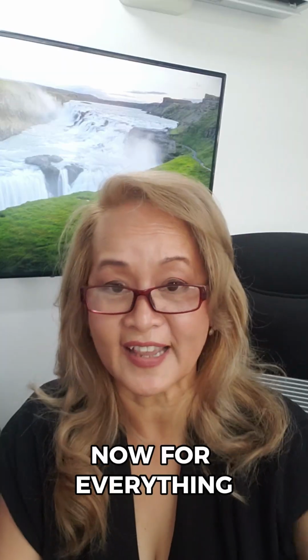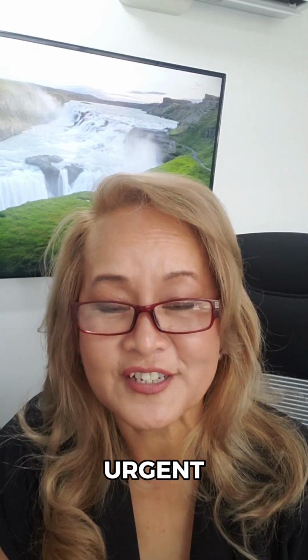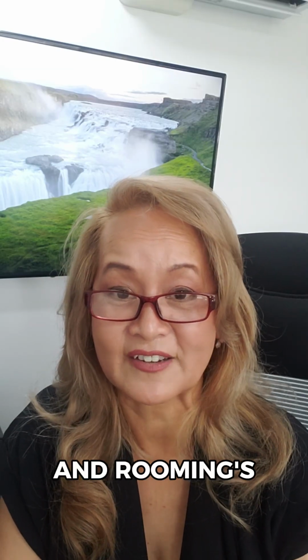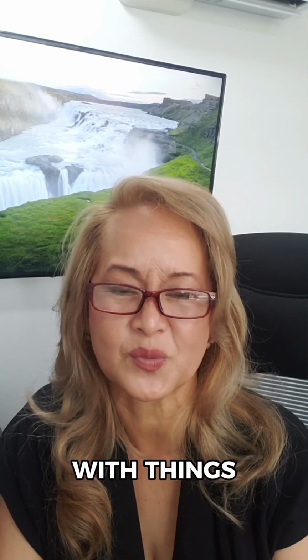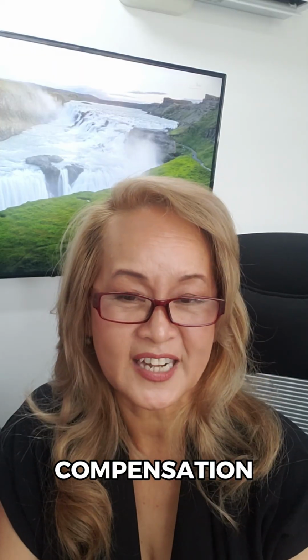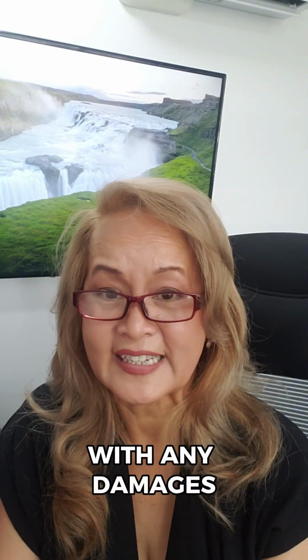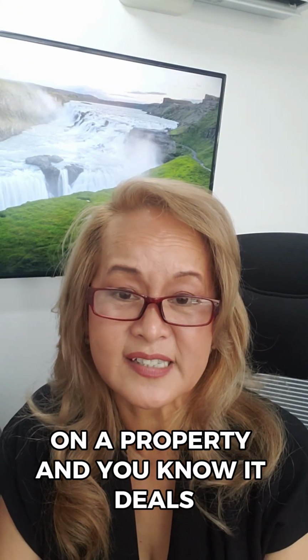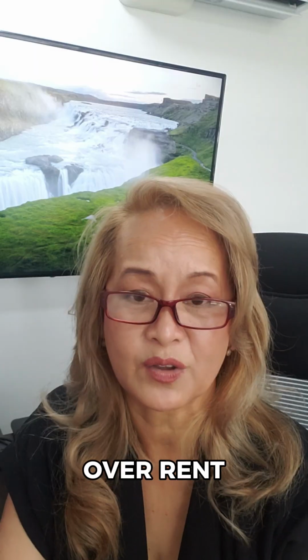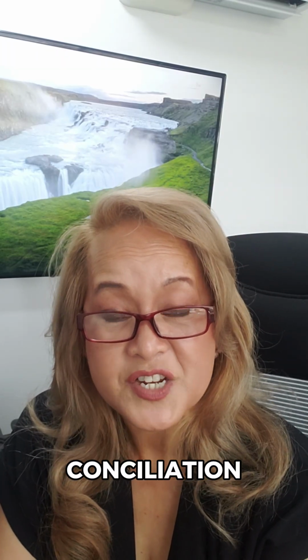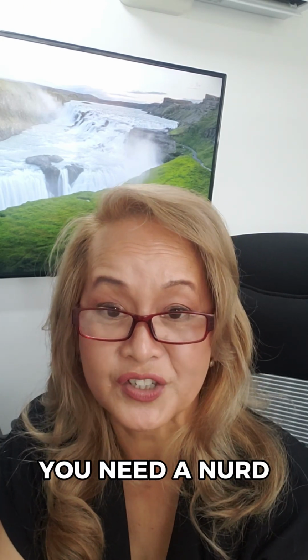Now, for everything else, it is non-urgent and it is covered under section 416 of the Residential Tenancies and Rooming Accommodation Act, and it deals with disputes, compensation claims, bond disputes, any damages on a property, and obviously claims over rent increases as well. You have to go through the RTA conciliation process, and before you put the QCAT application form in, you need a NURD, which is a Notice of Unresolved Dispute.